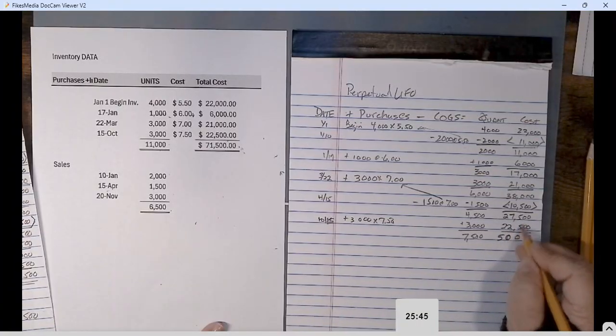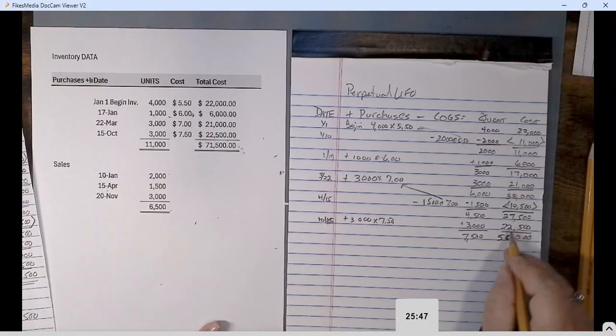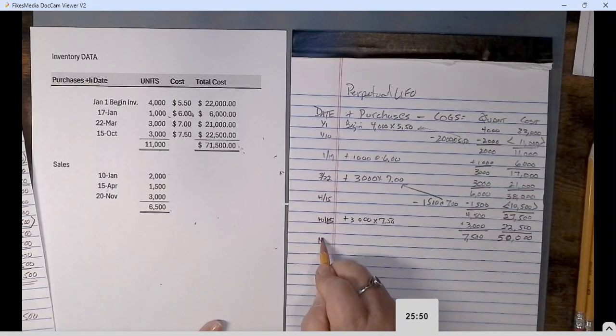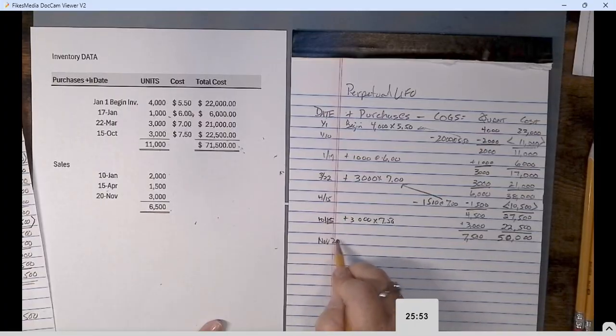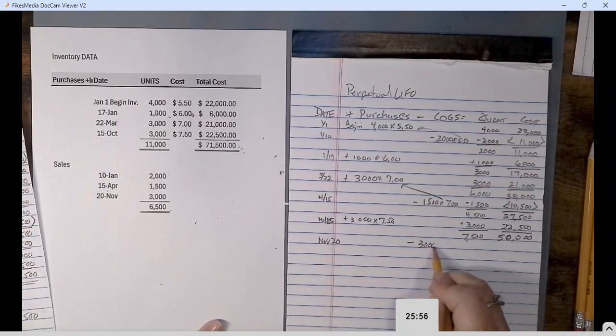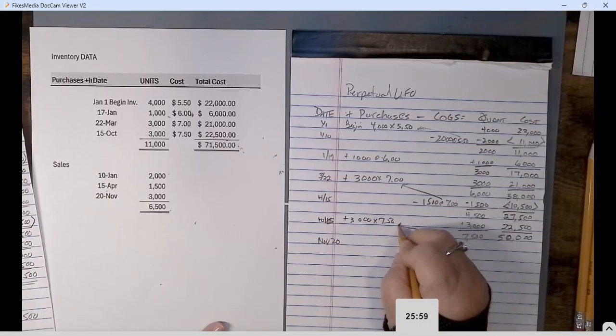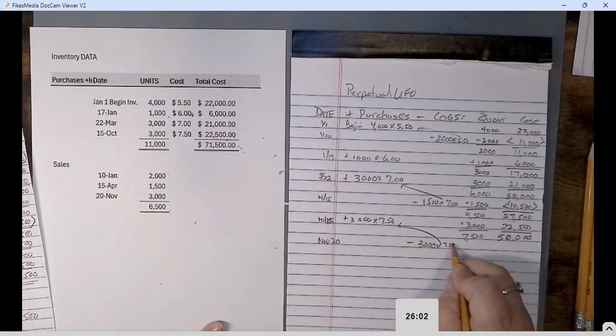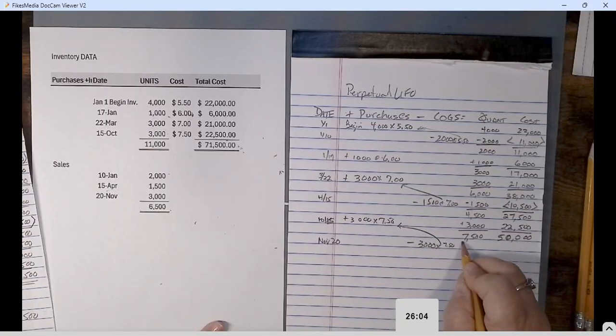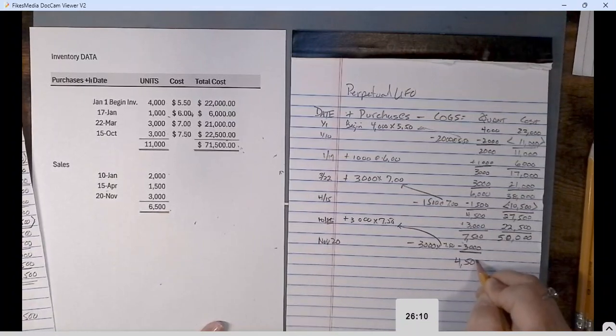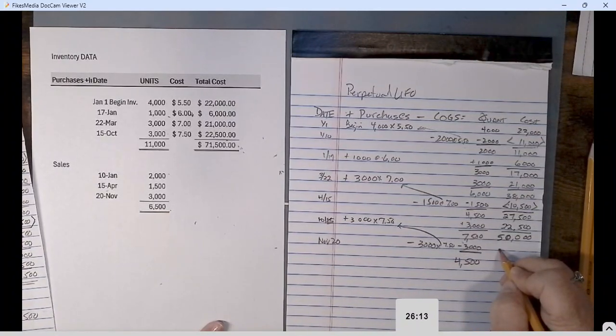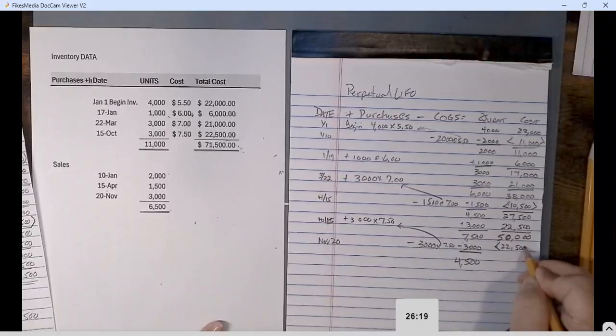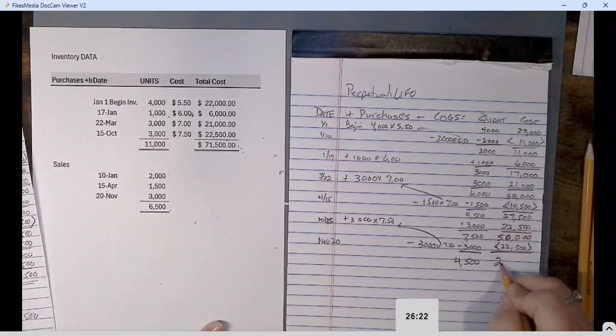50,000. Then on November 20th, I sold 3,000. And I sold them at the last price that I bought them at, $7.50. So minus 3,000, and I'm back to 4,500 units. And I subtract 22,500, and I end up with 27,500.